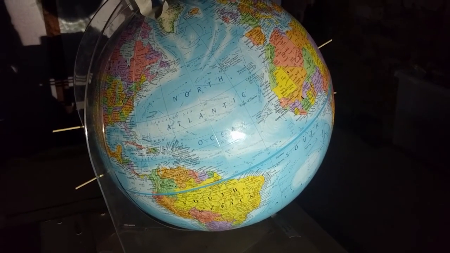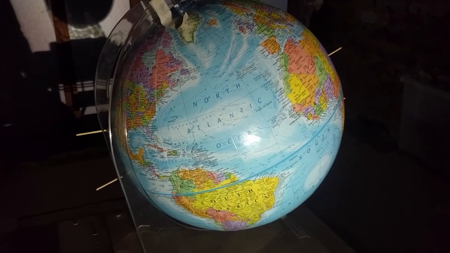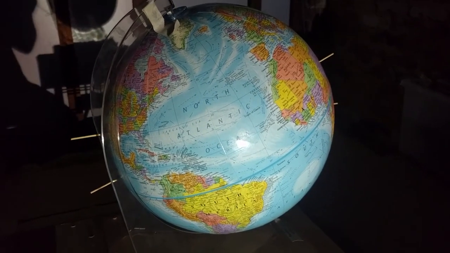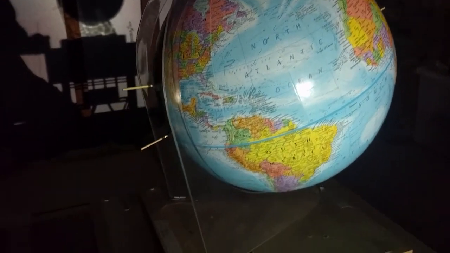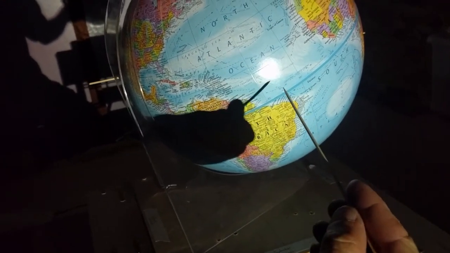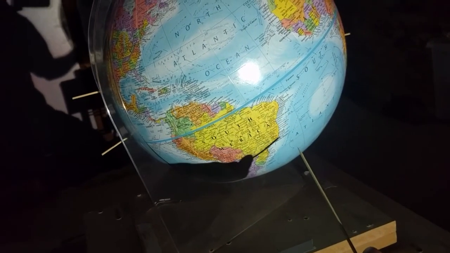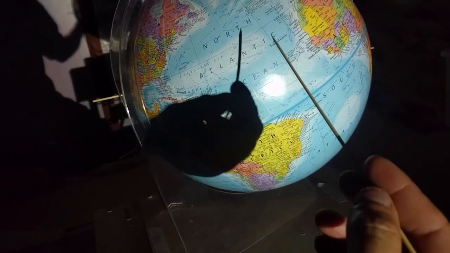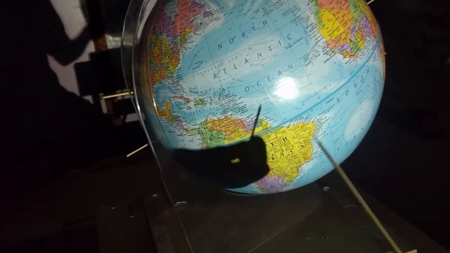This is not part of the requirement for the competition, but I thought I'd run through it quickly anyway. This is to do with the sun's path over the equator: in the December solstice the sun goes down to the Tropic of Capricorn, and for the June solstice up to the Tropic of Cancer.